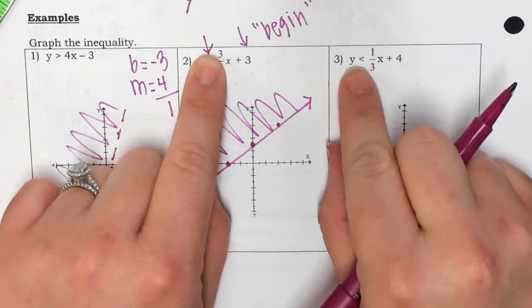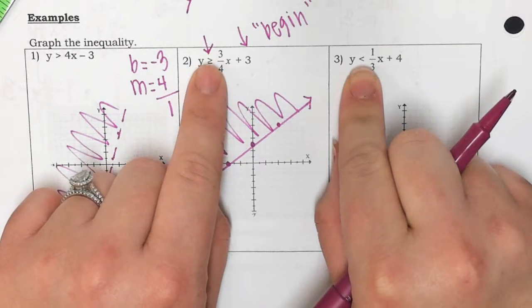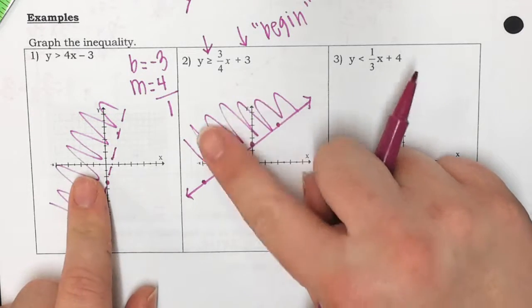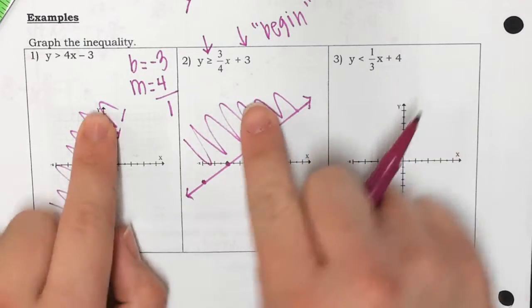Do this sign and this sign look the same? Yeah, because these are both greater. So we shaded both the tops because they were both greater.